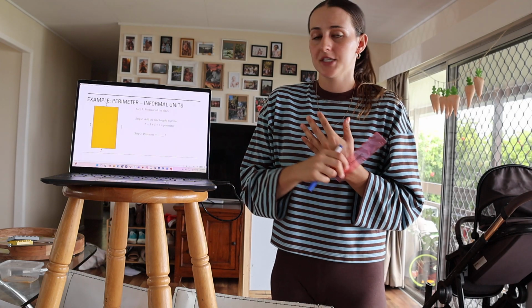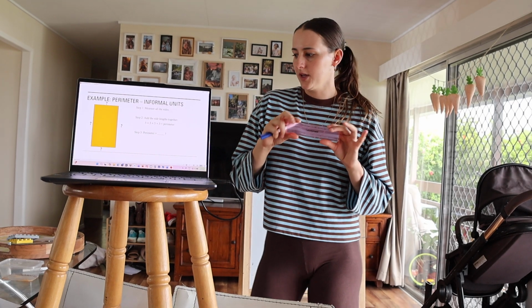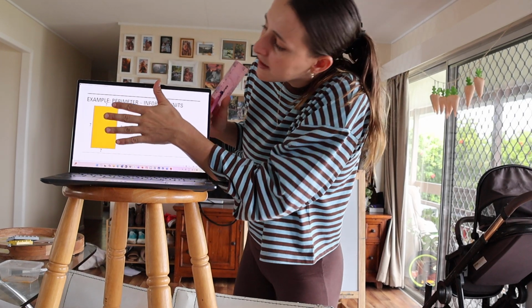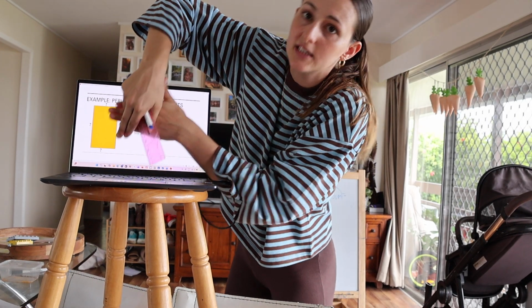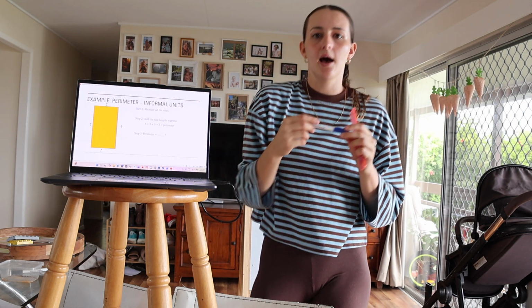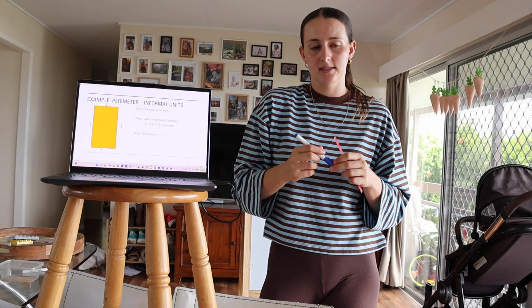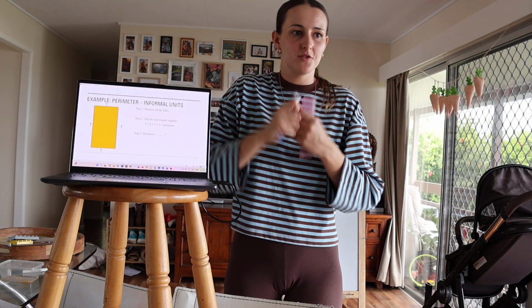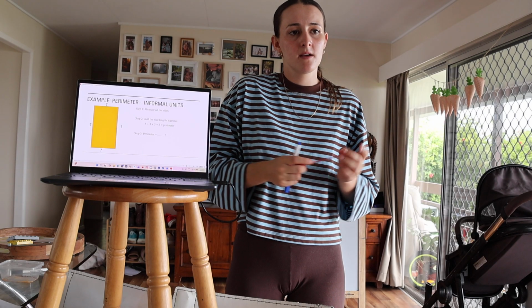Now, we could actually measure, it doesn't just have to be with a ruler. We could measure fingers if we want, and we could go, well, it's, what's that, 5, it could be 7 fingers. We could measure with my pen. We could stack up all the pens and see how long the side is with my pens. If we were to use something like fingers or pens, that's called using informal units, because fingers and pens aren't recognized as a formal measurement of unit, okay?